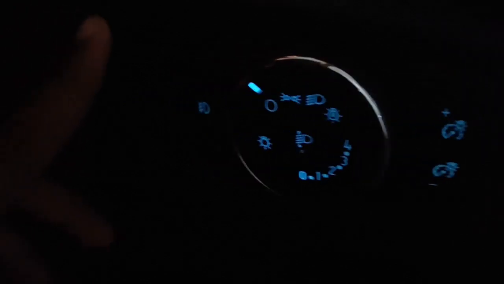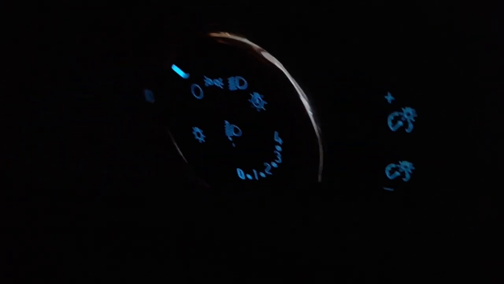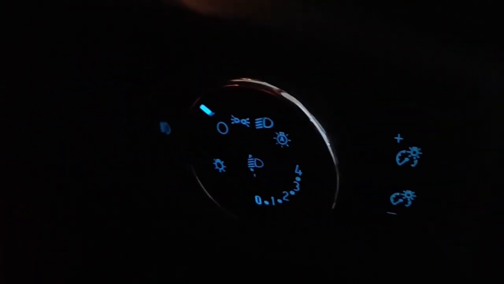So in this video we are going to talk about the headlight control of this Ecosport. Basically we have a few modes here.